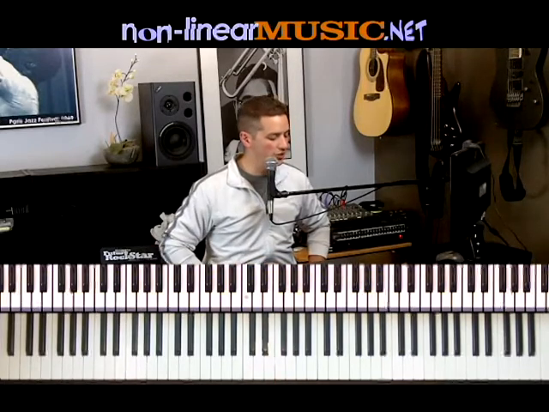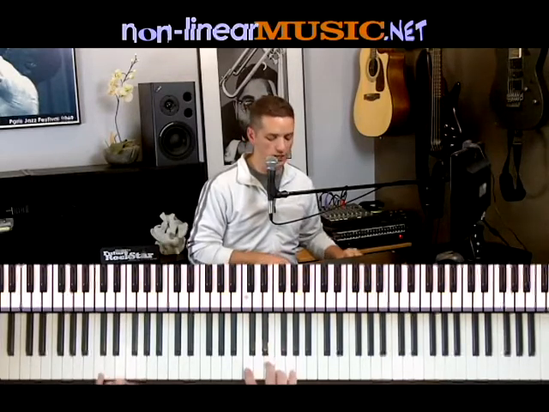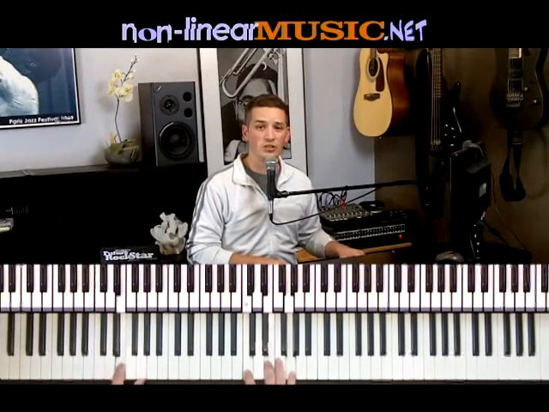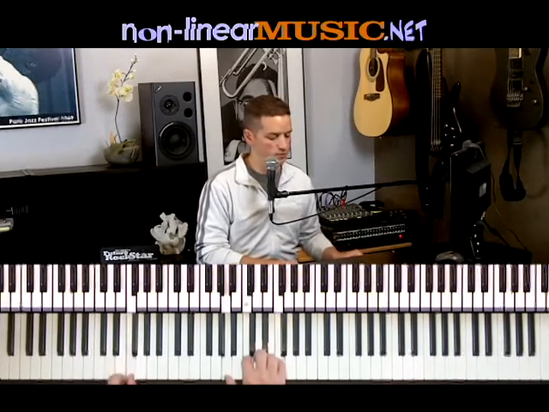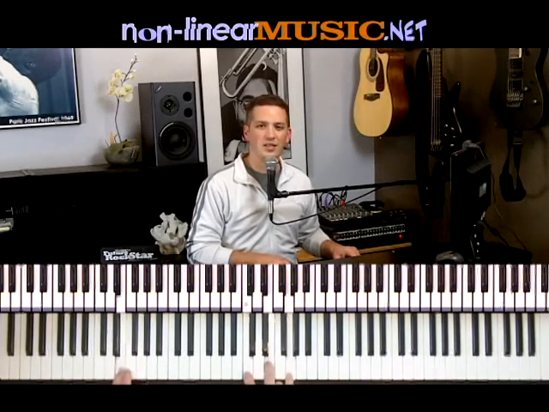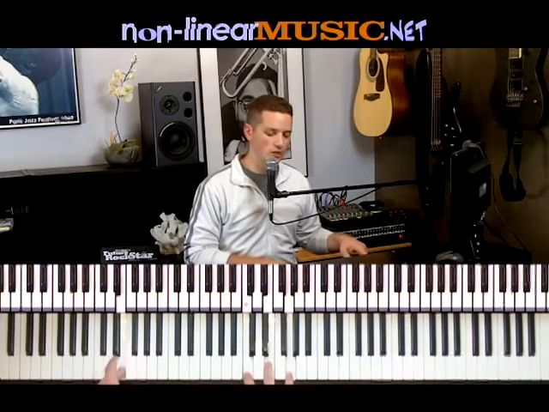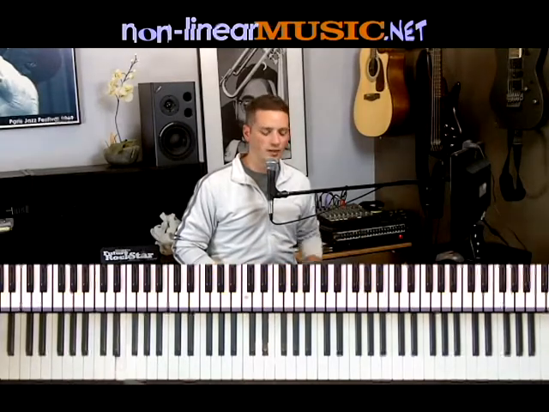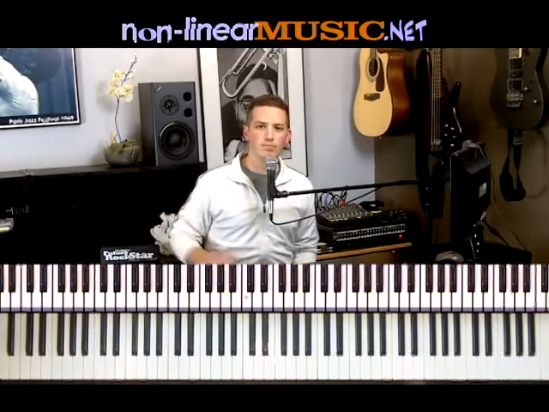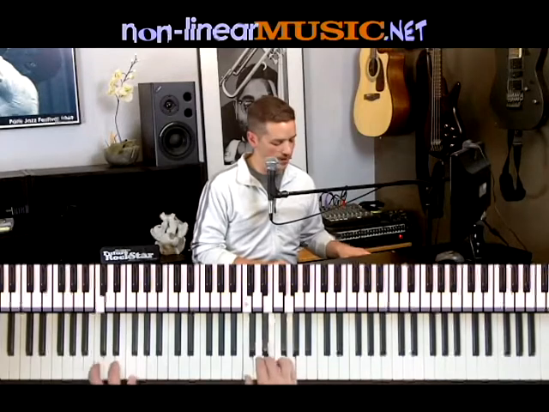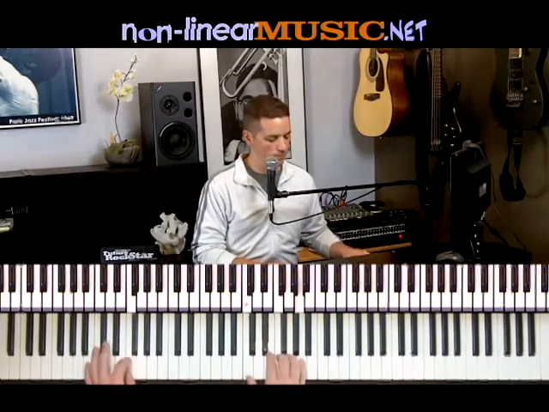This would most likely show up in something like a C over G, and then something else. So we get these inversions or these slash chords, C over E, just to kind of move throughout a song to make it nice and smooth.